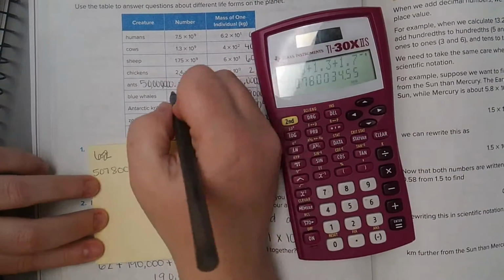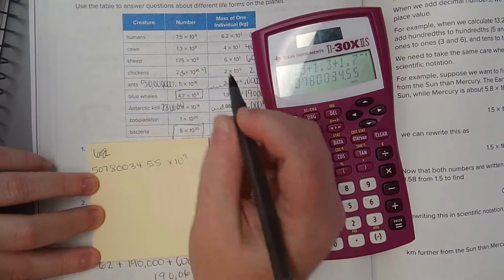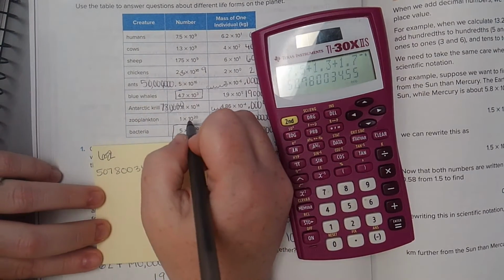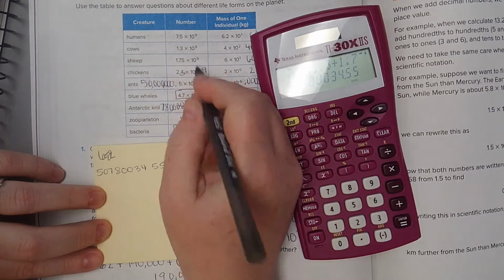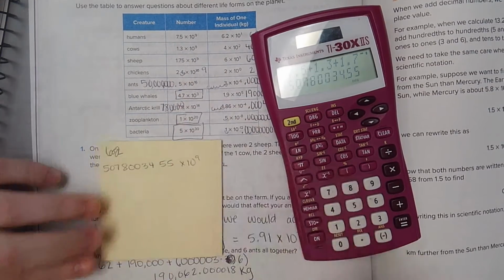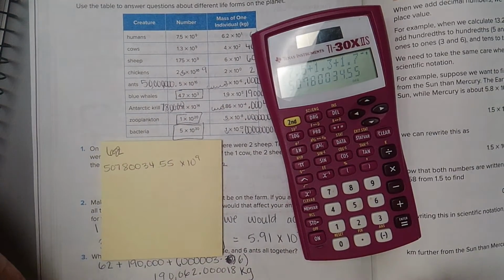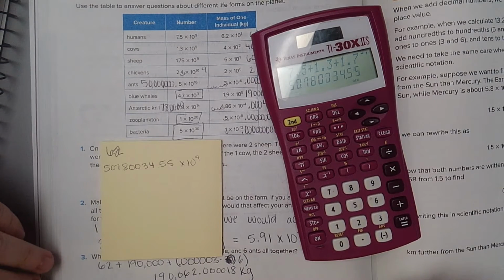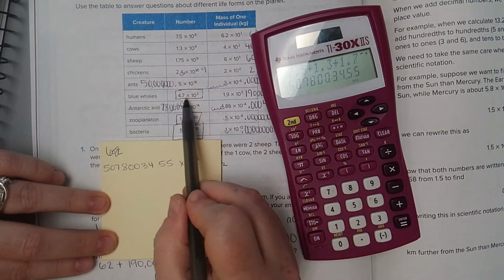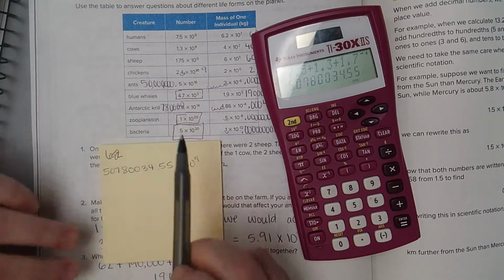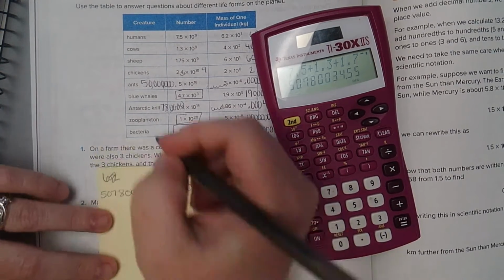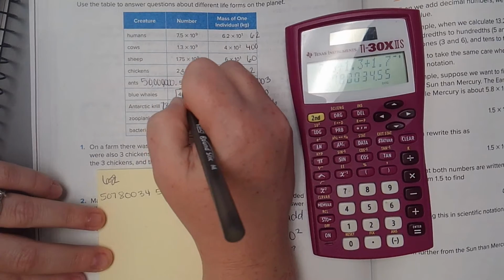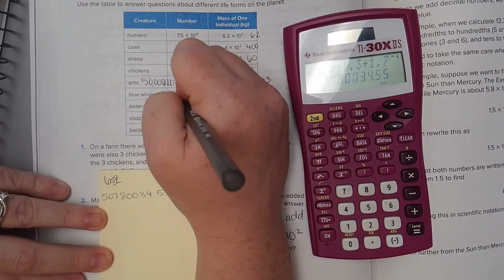Left we have a blue whale, and zooplankton. So a blue whale is, move it 3 times.